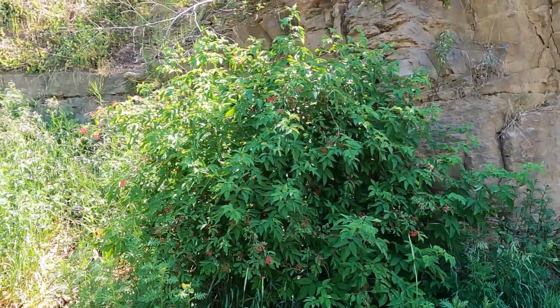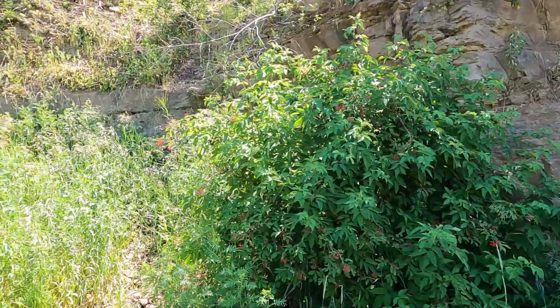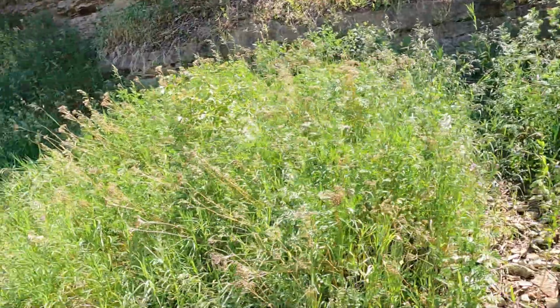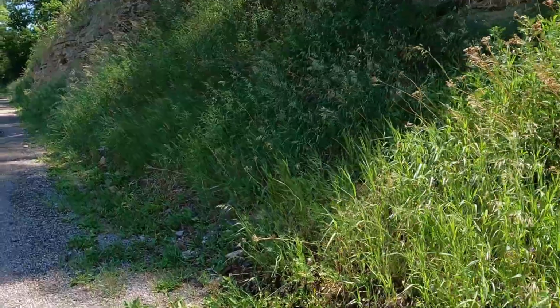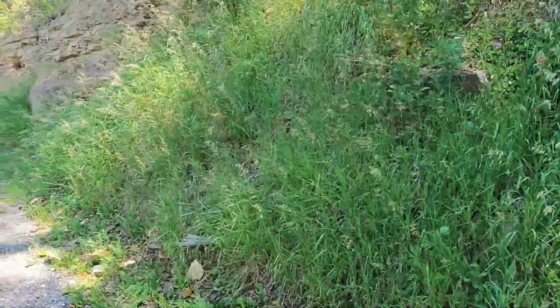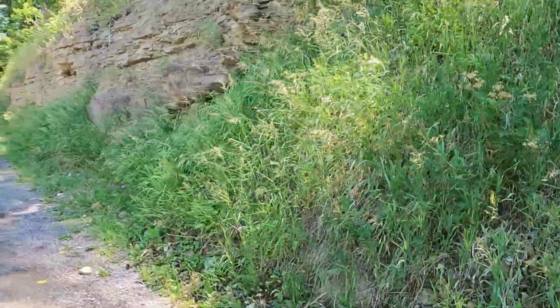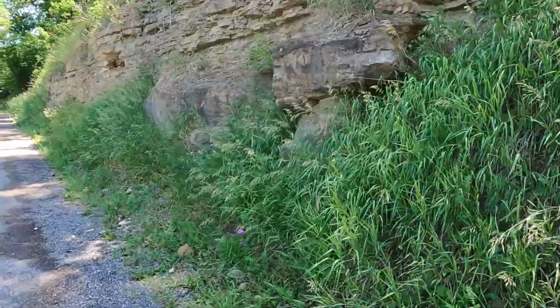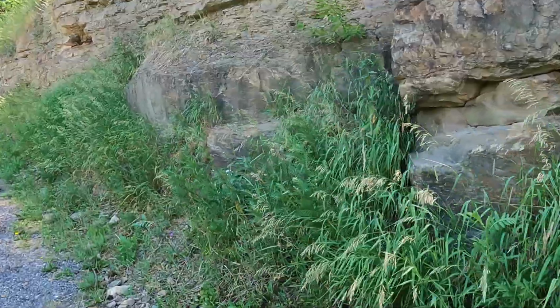So right here behind that bush. And that bush has grown up a lot here in just the past few weeks. So we'll go down further then. We'll pick it up again down further. Right here, it's right in front of us now. This unit's roughly maybe 10 foot thick.